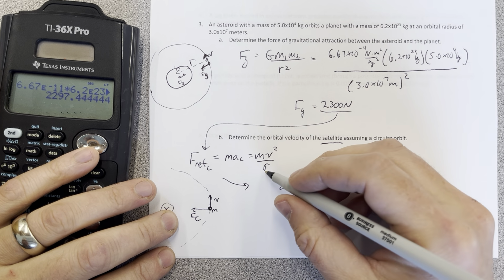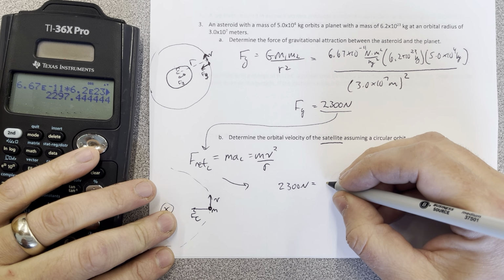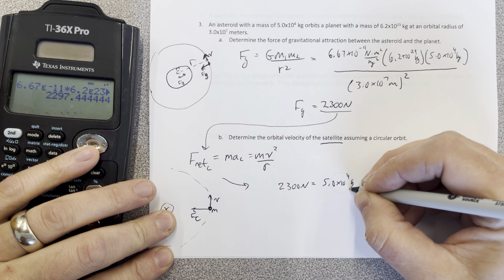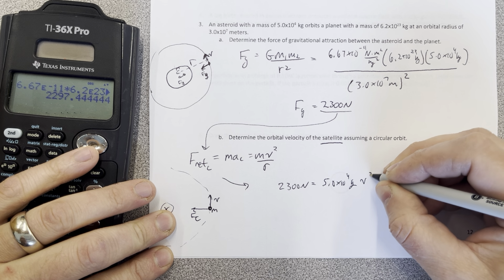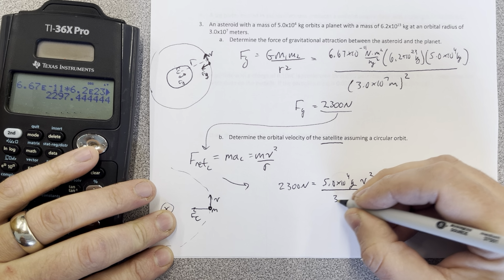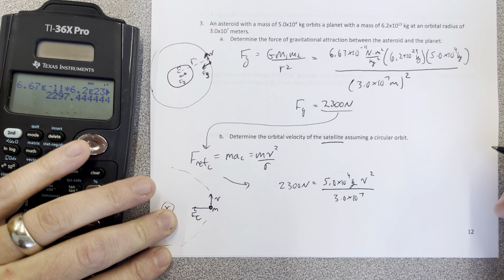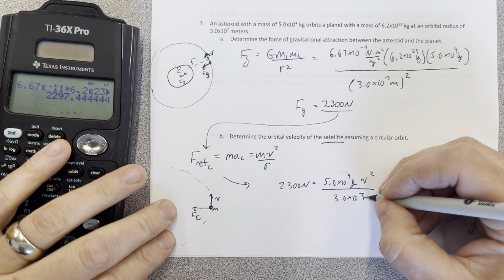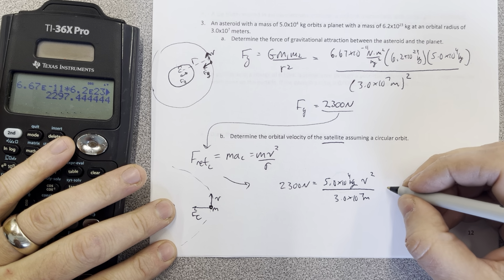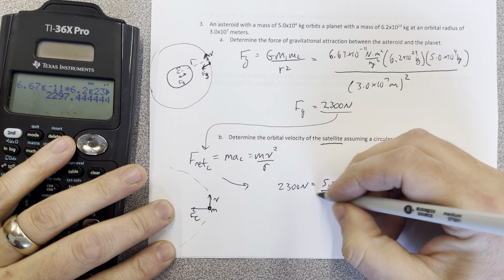So I guess I'm just going to have to plug the numbers in here at this point. 5 times 10 to the 4th kilograms times, or sorry, I'm not looking for r, I'm looking for v. So r is 3.0 times 10 to the 7th. I should have just done this in terms of variables first. So we got to basically cross multiply here, right?